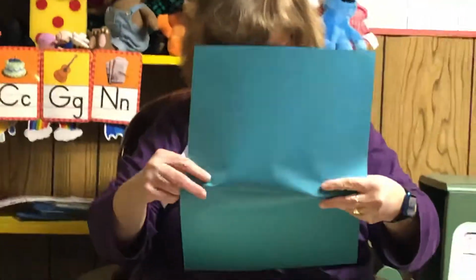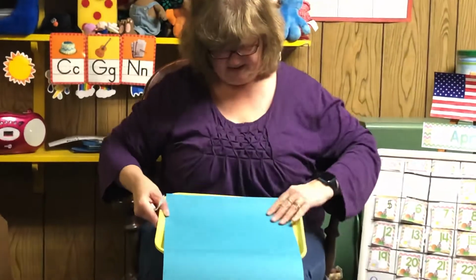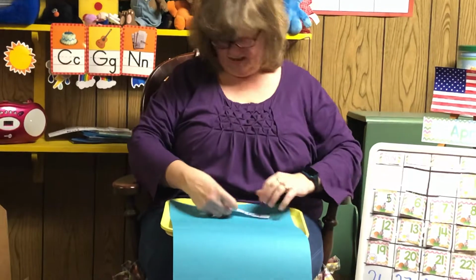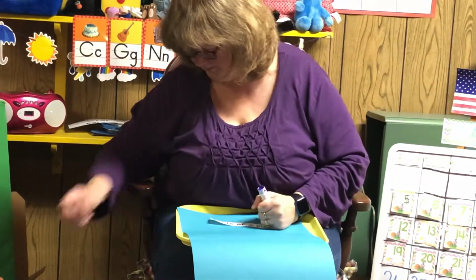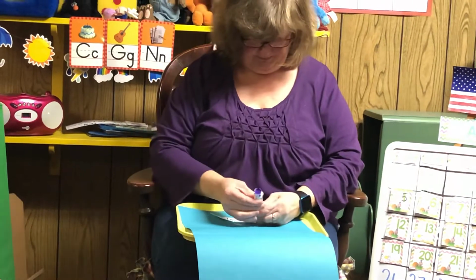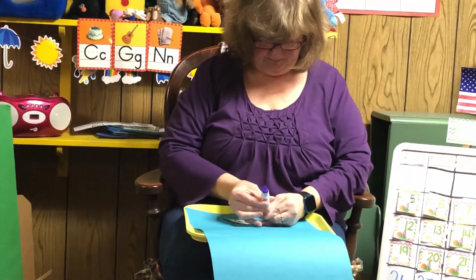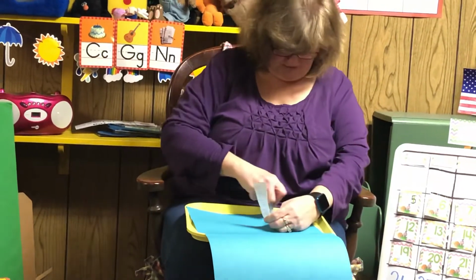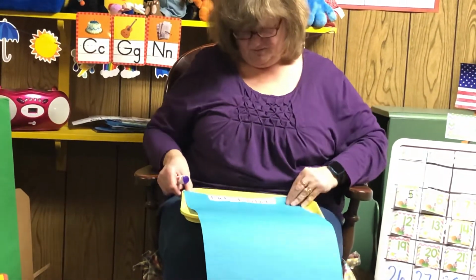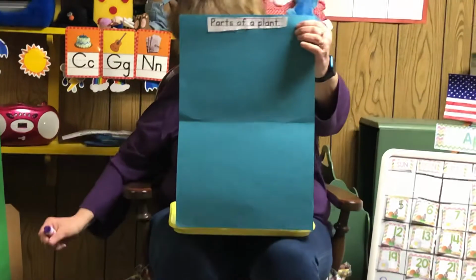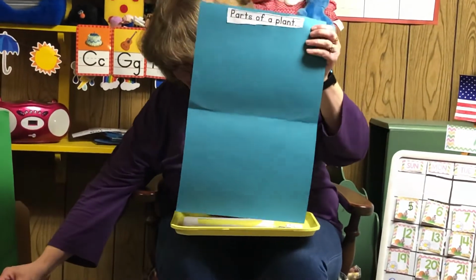Then I'm going to take my big piece of paper and open it up. And on the top, get my glue stick out. I'm going to put some glue up on the top and stick my big word or long title. It says parts of a plant on there.